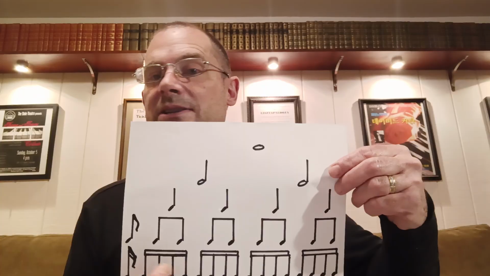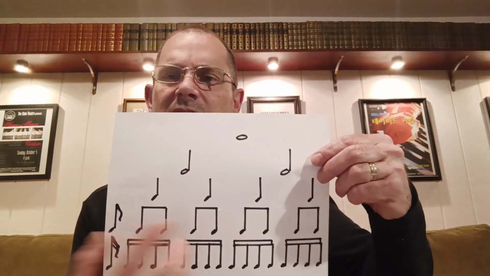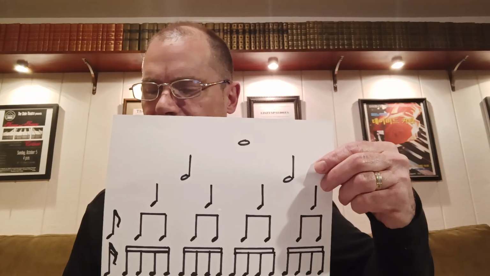You can have 32nd notes that have a triple beam, 64th notes, right? 128th notes. You don't see that very often, but it's theoretically possible. You don't usually see anything beyond 32nd notes. It's pretty rare, right? This pretty much does the job for whatever a composer wants to do.